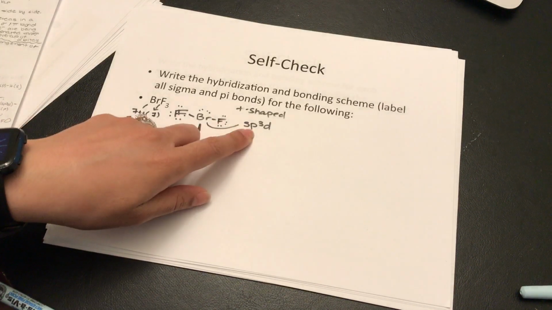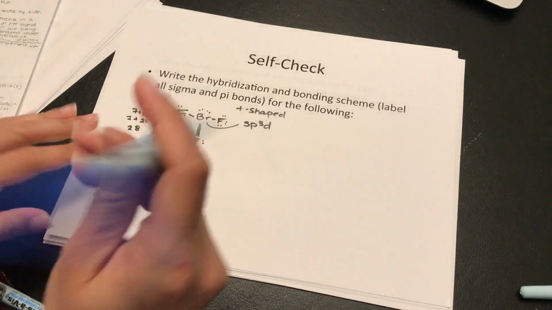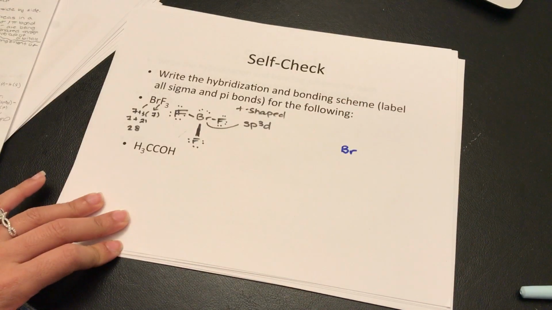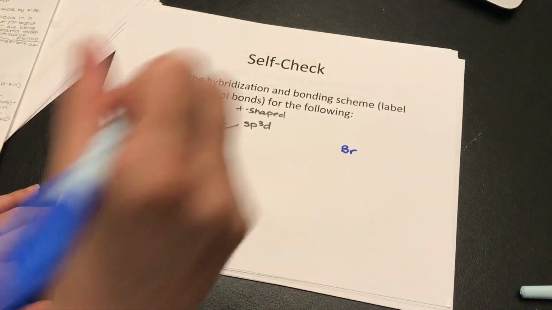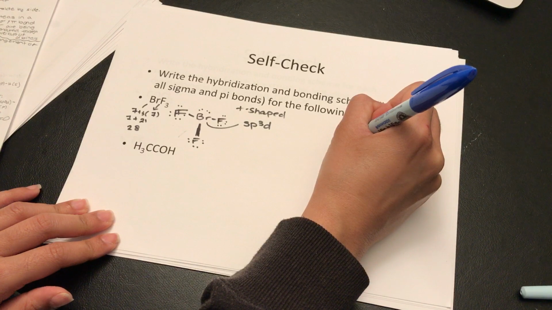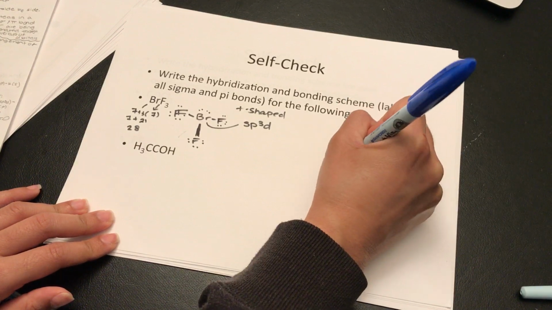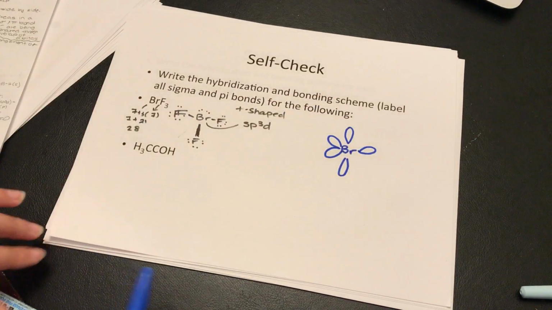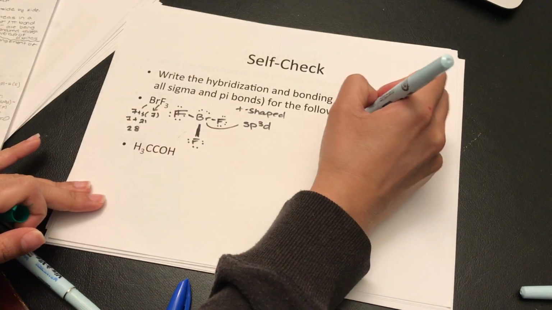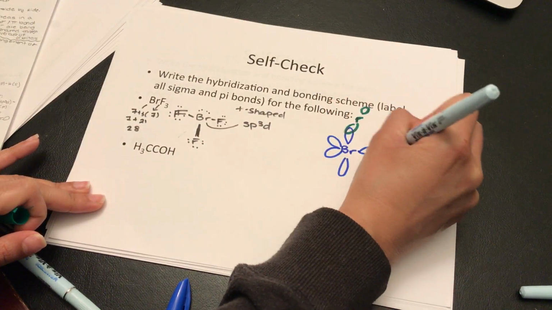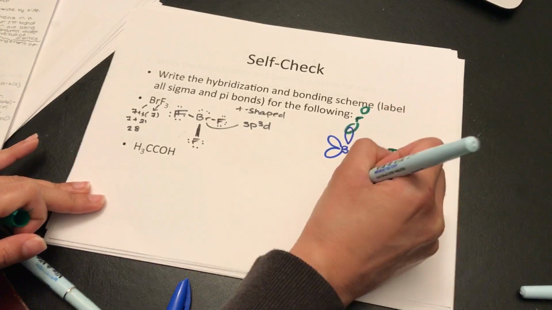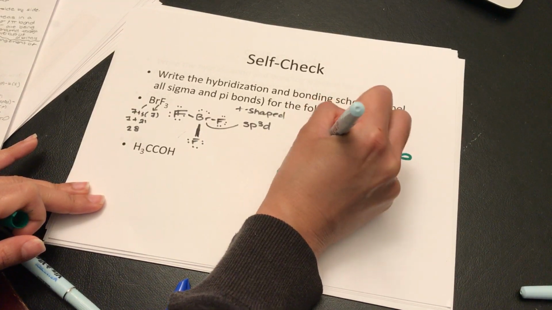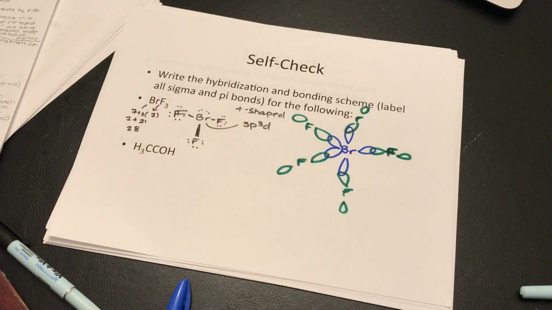So how do I show that in a drawing? We just wrote the hybridization, now the bonding scheme. So I have my bromine, and I'm going to have an sp3d. That means for my T-shaped trigonal bipyramidal, it'll look something like this. Here, and here, and here, here, here. Then my fluorine has its p orbitals that will overlap with the sp3d orbitals of the bromine. Great, there's my hybridization and bonding scheme.